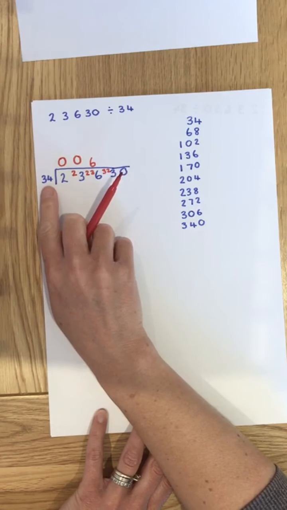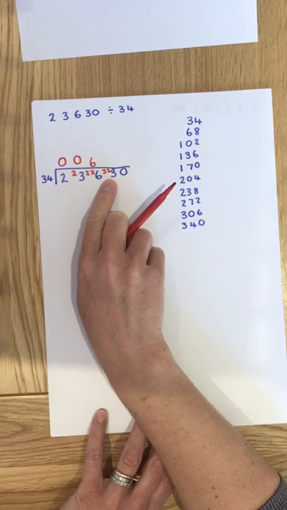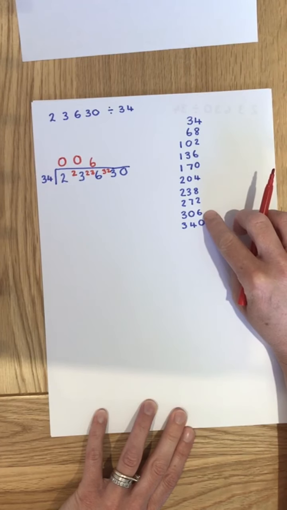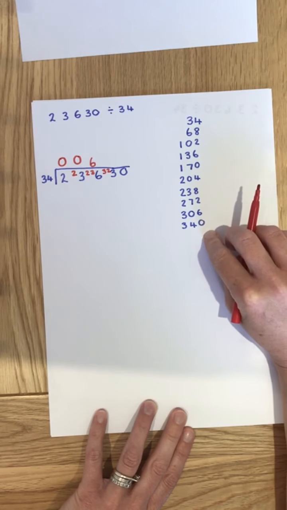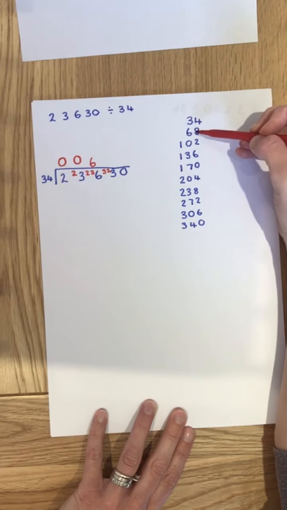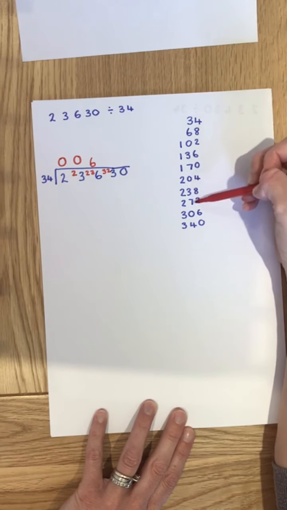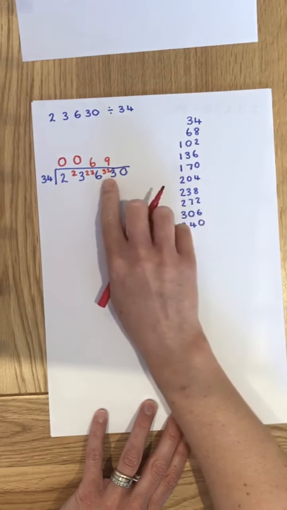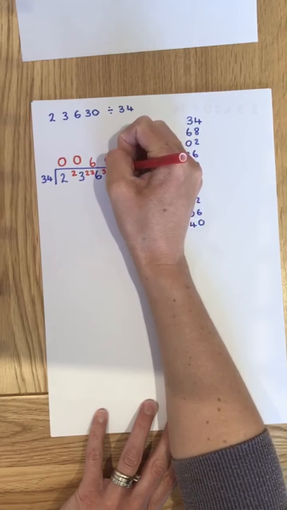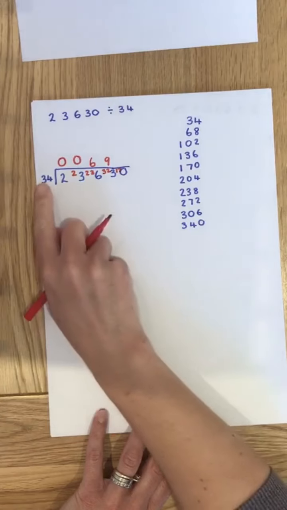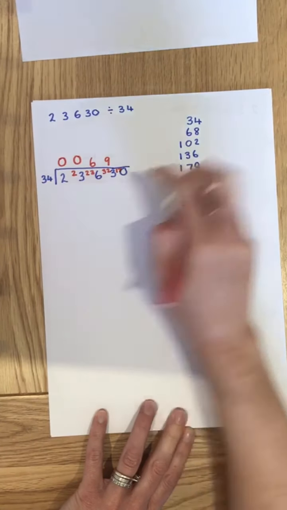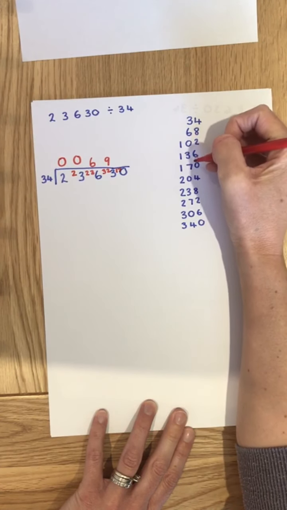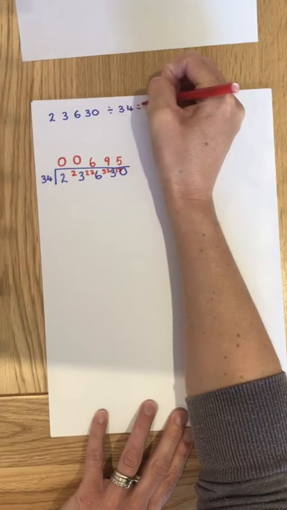So now I say, how many times does 34 go into 323? If I look down my column, 306 is the number before it because 340 would go past it. So that's 1, 2, 3, 4, 5, 6, 7, 8, 9 times. If I'm on 306 and I want to make 323, there would be 17 left over. So now 34 into 170, I can see it's there in my list, which is 1, 2, 3, 4, 5 times. So my answer is 695.